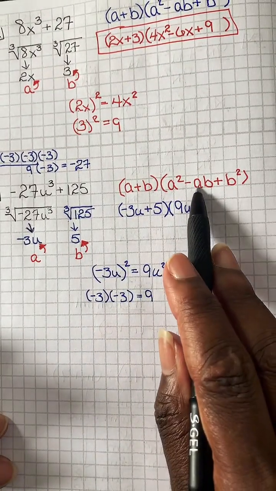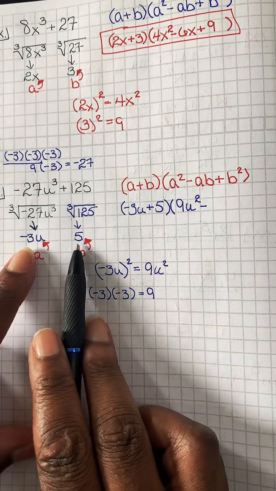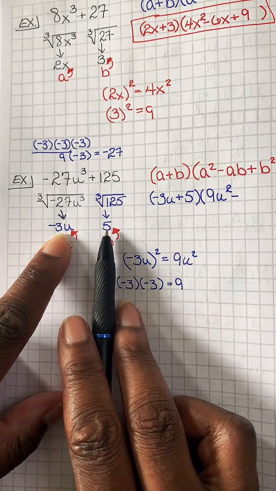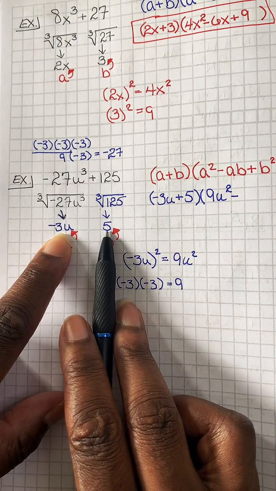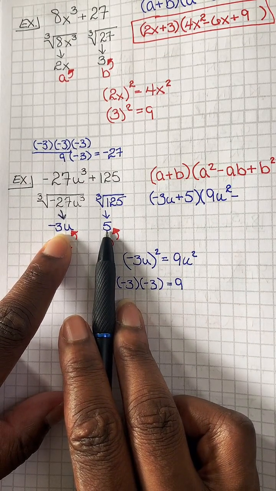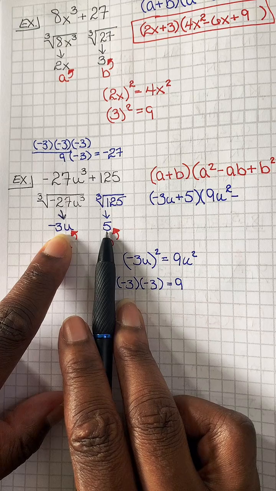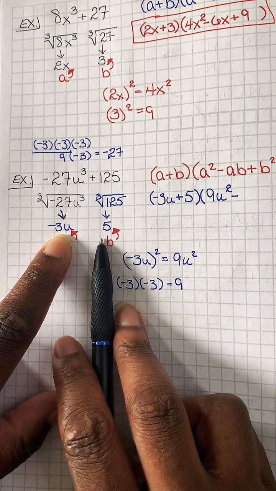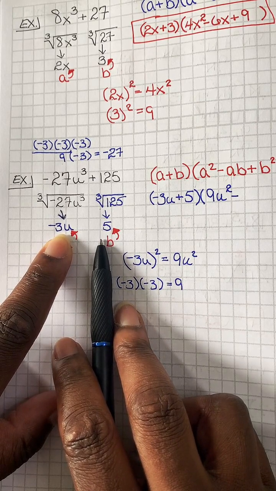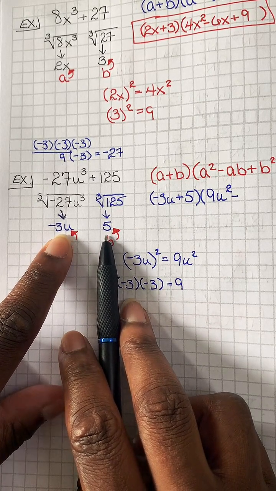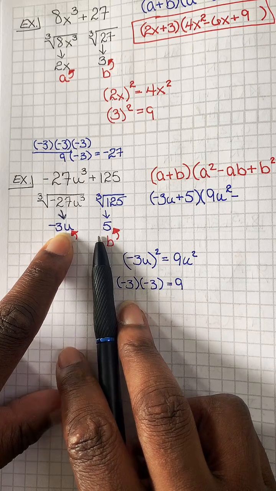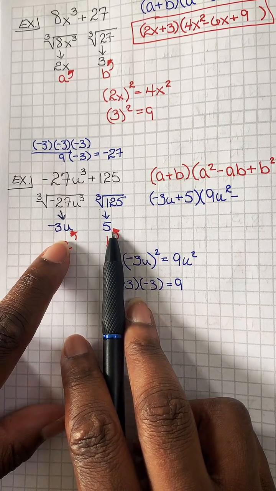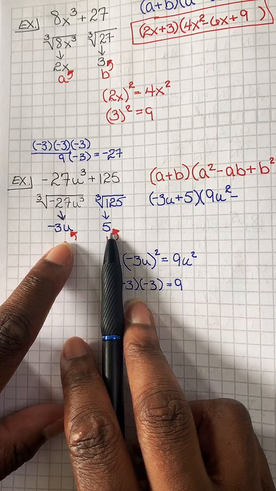Now we're going to multiply my a and my b. Here's my a and my b. So what's negative 3u times 5? What do we got? Okay, negative 15u. Don't forget the u, guys. Remember, 3 is negative, 5 is positive. All right, so we got the negative 15u.